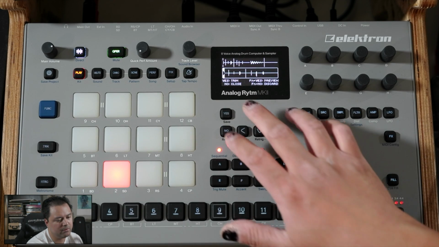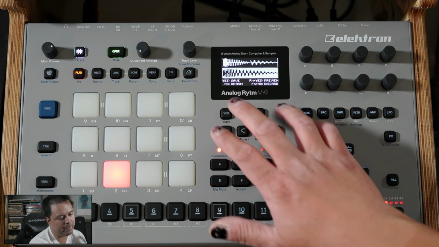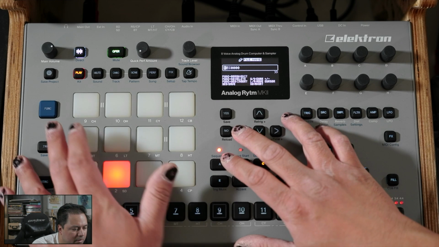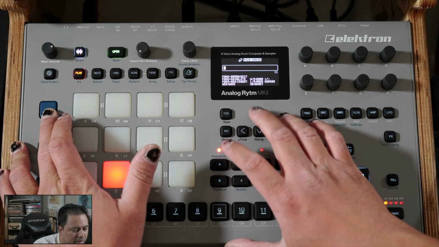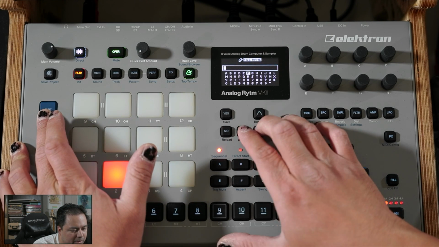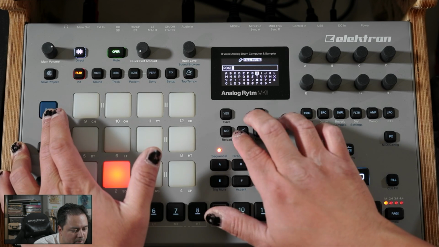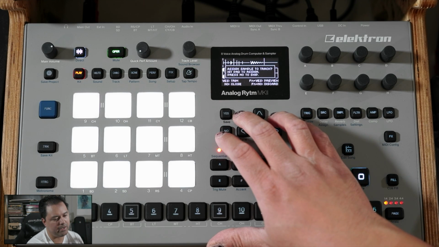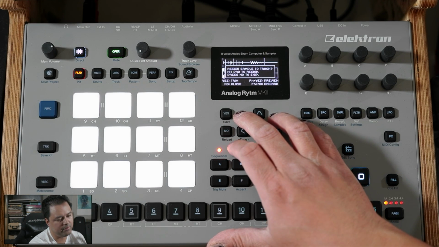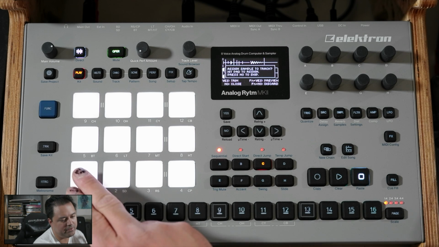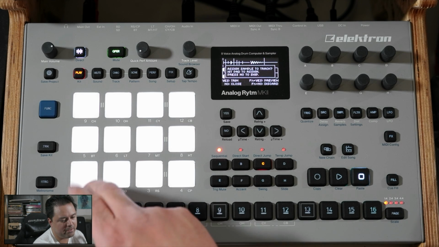Okay, go ahead and trim that, save it. I'll just name it PO kick. Okay, assign it to track. I'm going to assign it to the usual bass drum track.